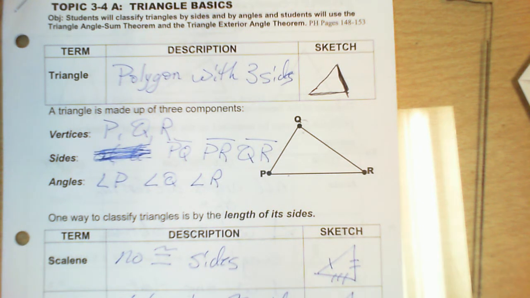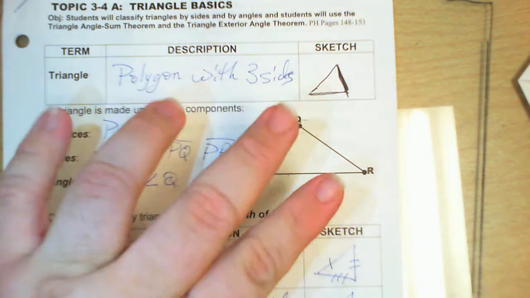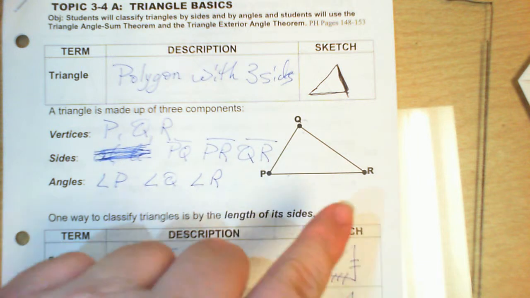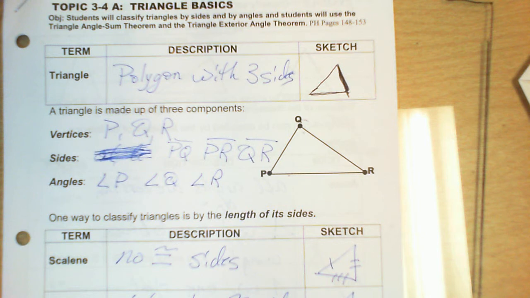Think of it this way. Remember when we had the vertex of an angle? It was the only point at the inside of the angle. Okay? So the vertex of the angle was this. So here we have 3 different angles. 1 angle, 2 angles, 3 angles. Okay? So each vertex of the triangle is a vertex actually of an angle.